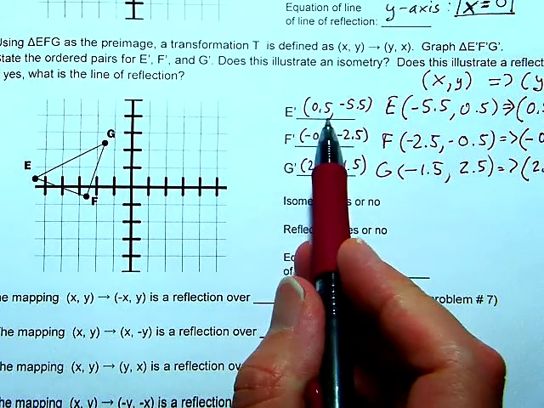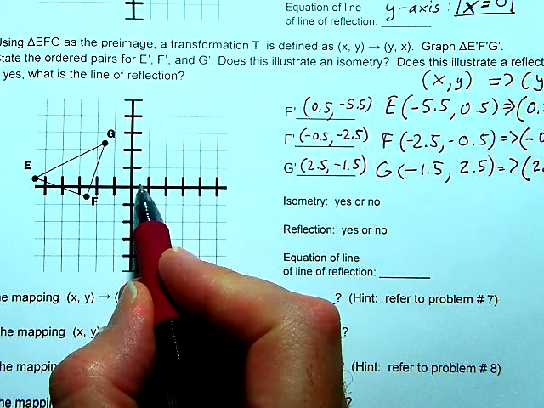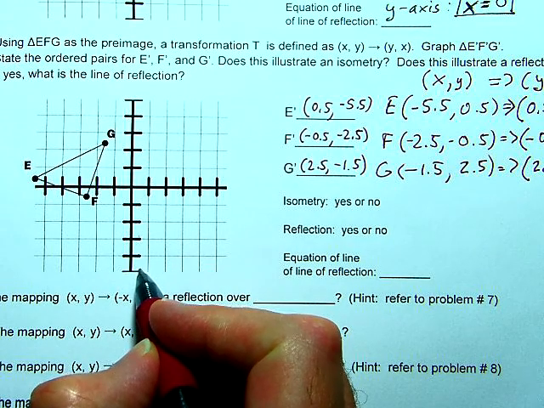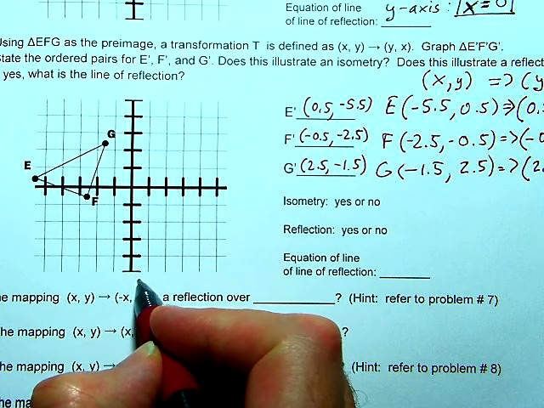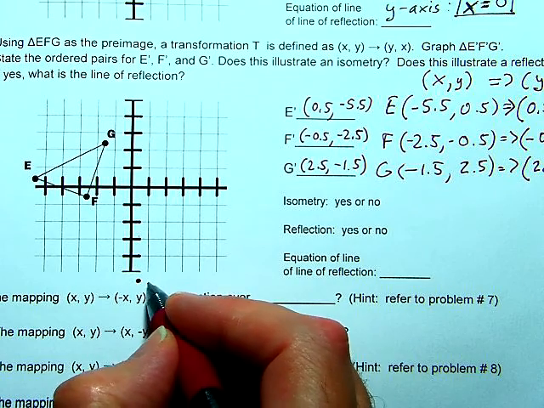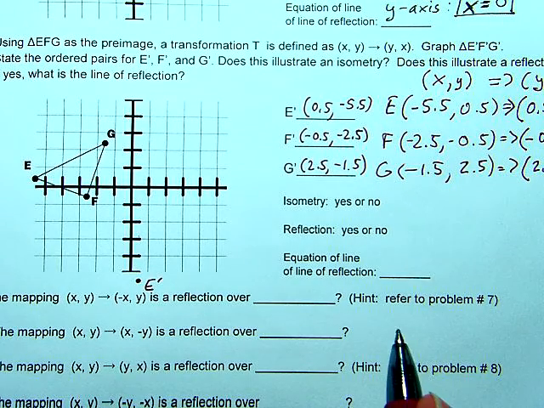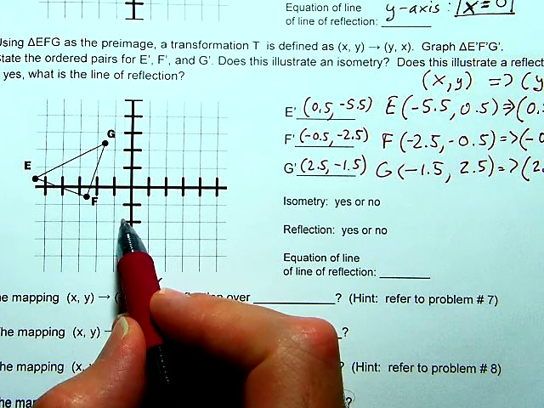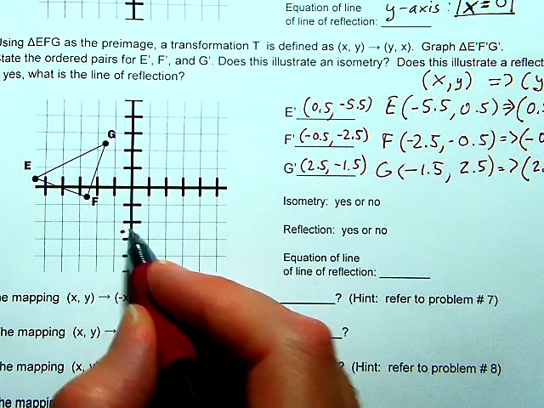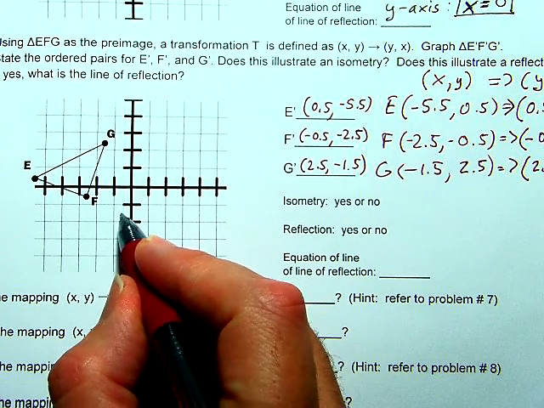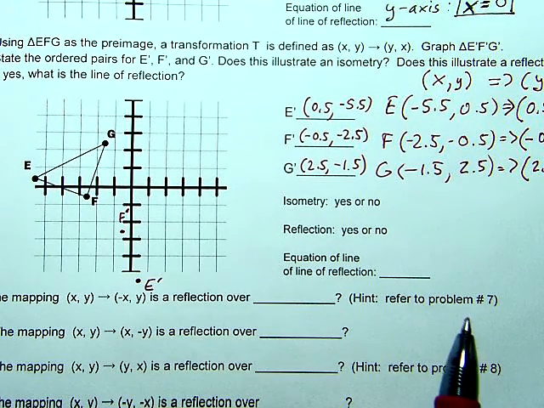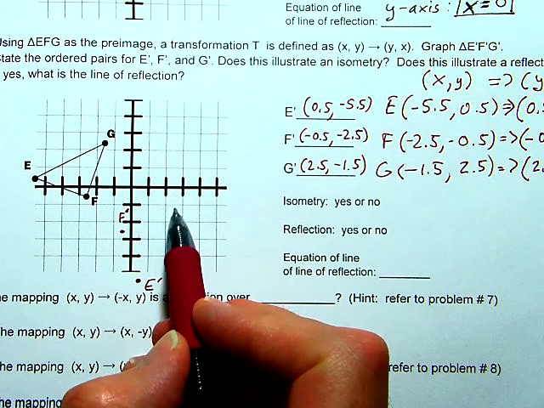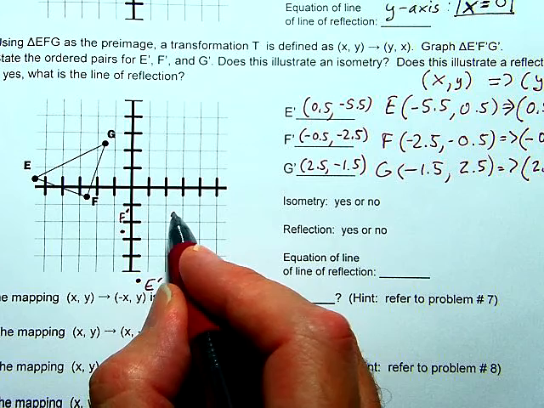So E prime is positive 1.5 on the x and then -5.5 on the y. So that's 1, 2, 3, 4, 5, and then some. It's down over here. This would be E prime. F prime is -0.5 on the x, and then -2.5 on the y. So this would be F prime. And then G prime is positive 2.5 on the x and -1.5 on the y. So we would have G prime over here.